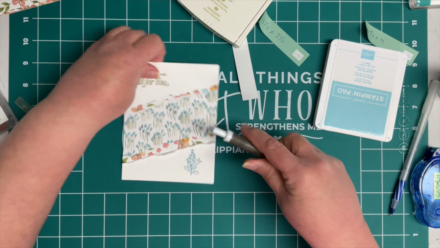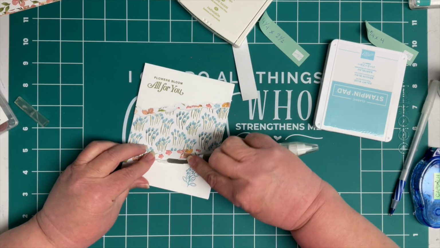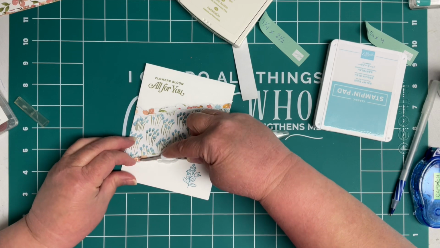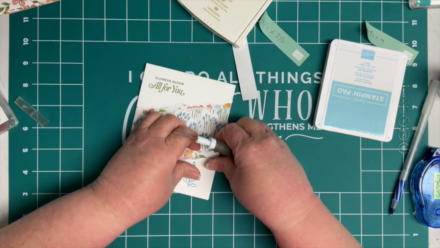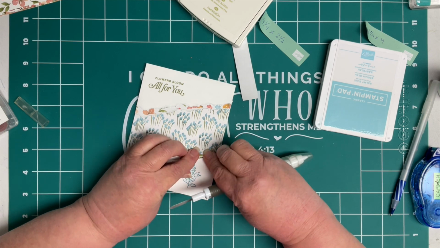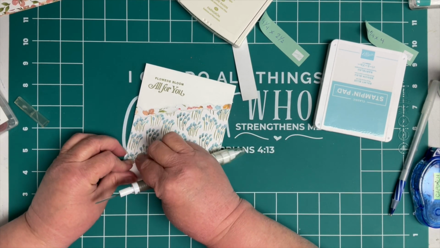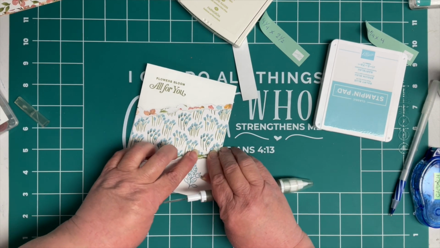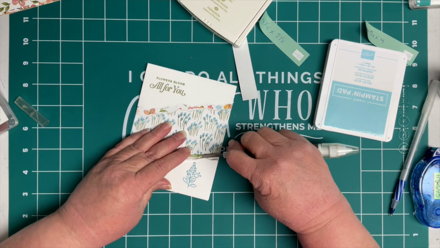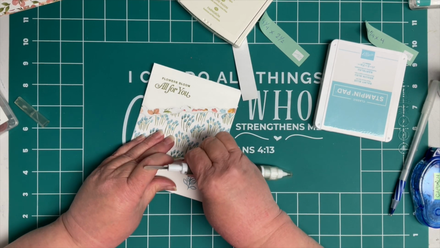So you could use whatever you need to do. And this doesn't have to be neat or anything, right? Because you want it to look sloppy. So just keep tearing it back. And if it tears, that's the fun of this card, right? So you can do it however works best for you.